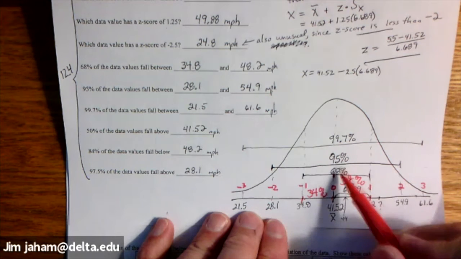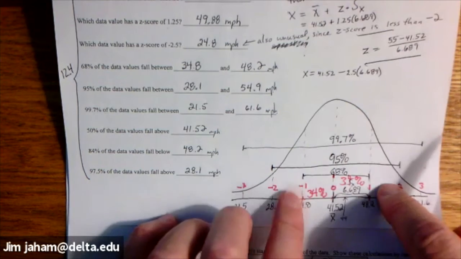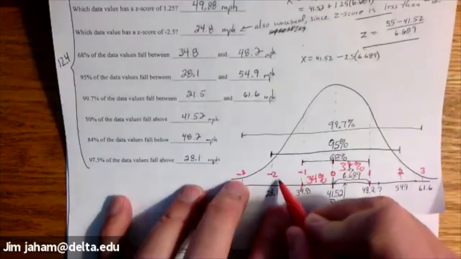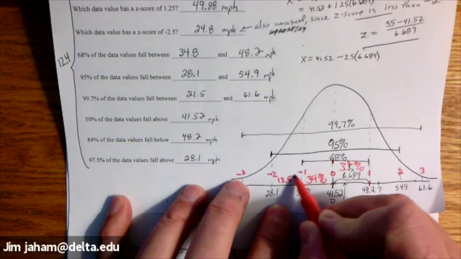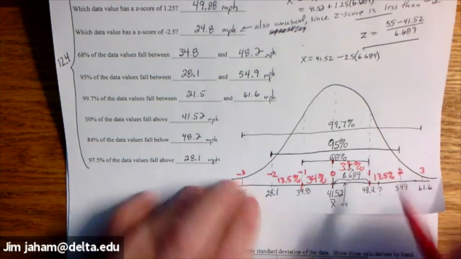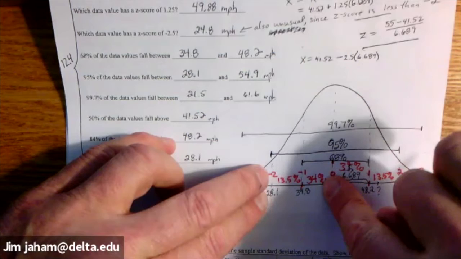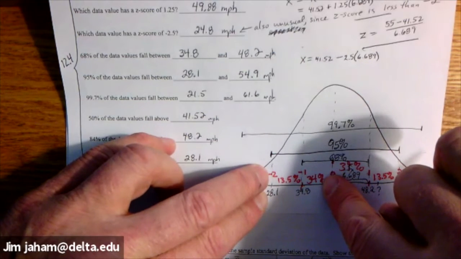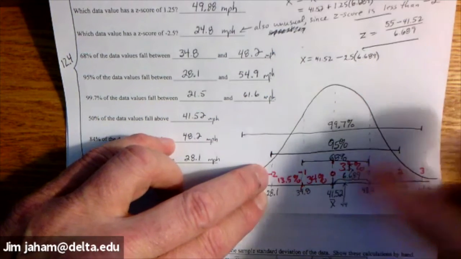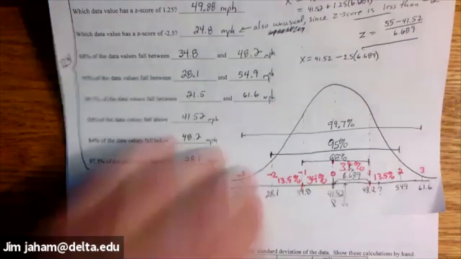If you subtract 95 and 68, you get 27. And then you'd have to split the 27% up into these 2 slices. So half of 27 would be 13.5. So now if you add these 4 percentages from -2 to 2, these 2 add up to 47.5, and these 2 add up to 47.5. And when we add those 2 together, you get the 95.